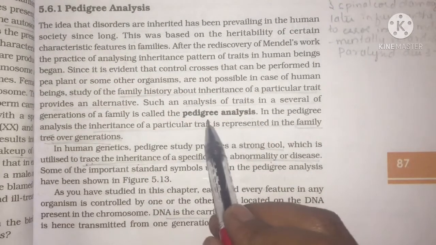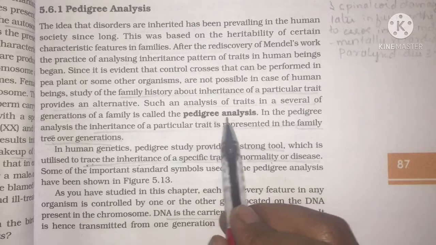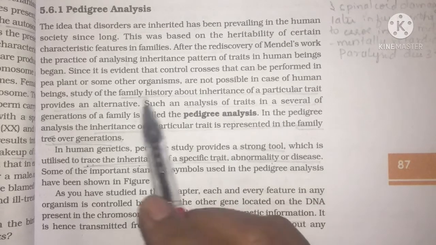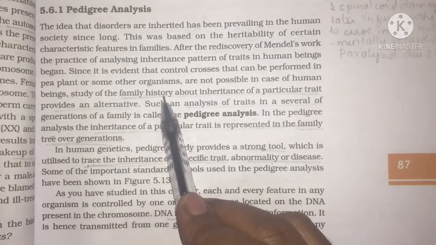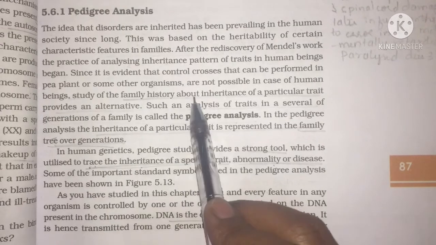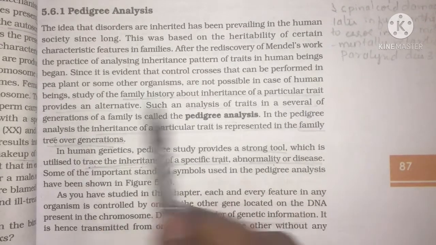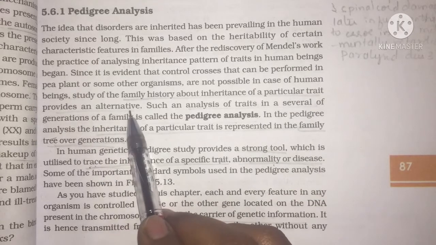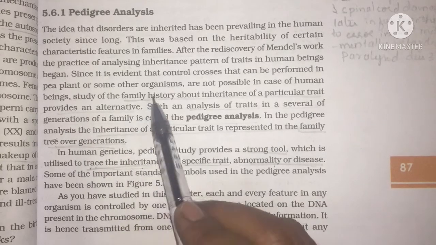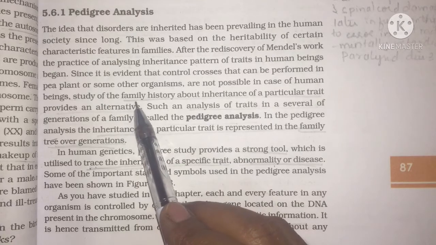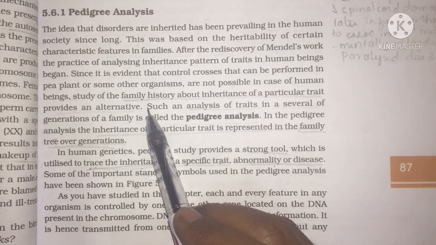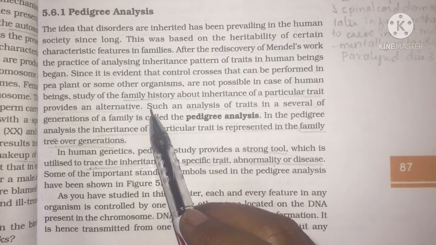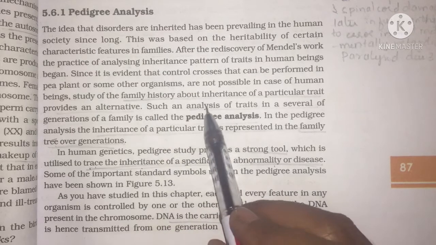It has been given in your textbook itself. It is the study of family history about the inheritance of a particular trait. Trait means character. Pedigree analysis will provide the history of the family, showing the characteristics of every individual.